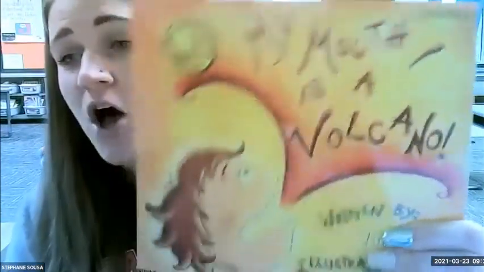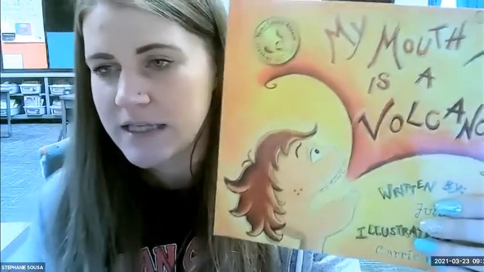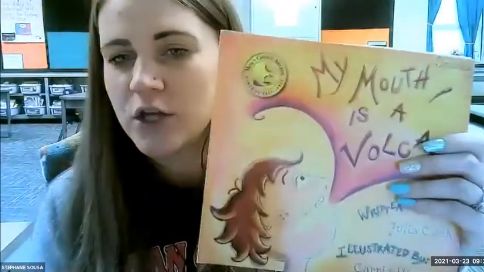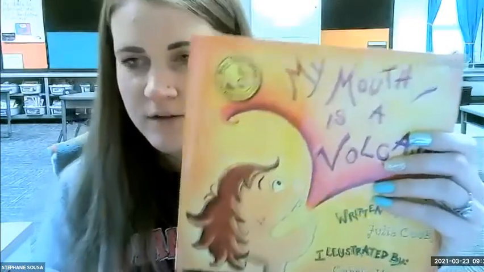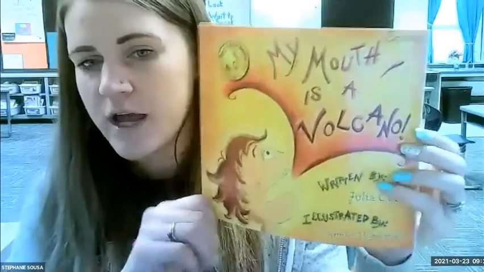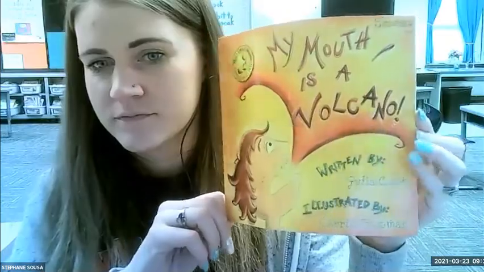What about this book? My mouth is a volcano. What might be a theme or a lesson we can learn from this? Leah? I remember that his tummy was rumbling a lot, because he had something that he wanted to say. What did he learn about life, Leah? He learned that he likes to yell a lot because his mouth is a volcano. And was that good for him? No, that's not really good for your mouth.